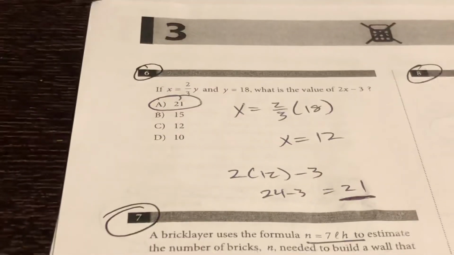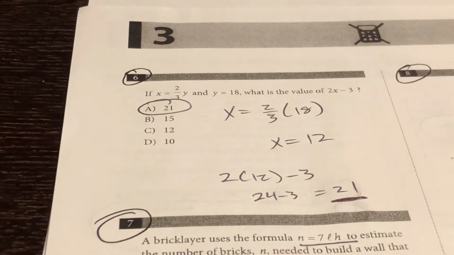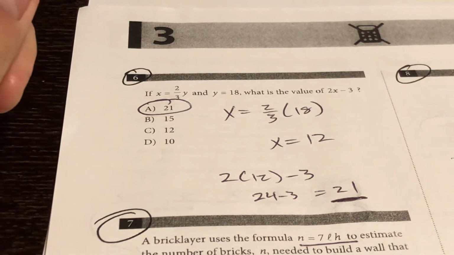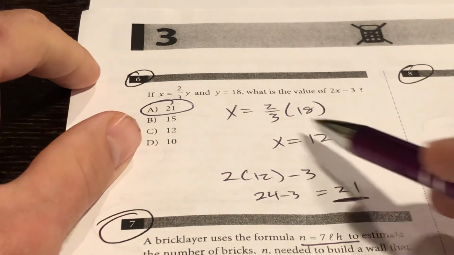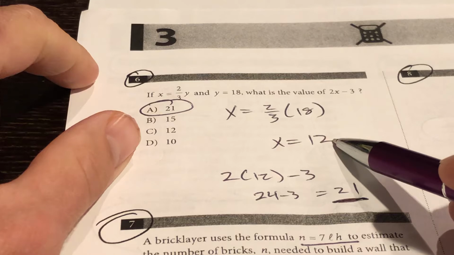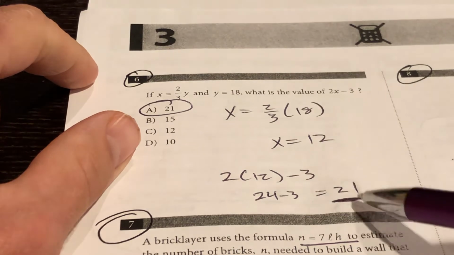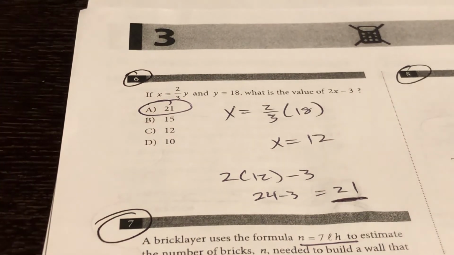All right. Go to this page. Has a 43 at the bottom. This is the SAT here. There's a 43 at the bottom of the page. If x is equal to 2/3 y and y is 18, what is the value of 2x minus 3? Well, then x is 2/3 of 18, which is 12. 2 times 12 minus 3 is 21. Definitely show all that work.